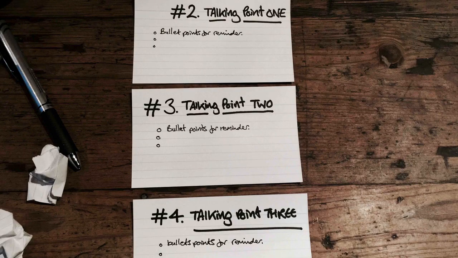2, 3, and 4, these are going to be the 3 main subtopics you're going to talk about. On each one, I want you to jot down talking point 1, talking point 2, and talking point 3. In the case of, say, for example, loose leaf tea, talking point 1 could be, how is loose leaf tea grown? Because, from what I was researching before, there's certain weather conditions, the environment it's grown in, all affect the flavour. How it's picked affects the flavour too.